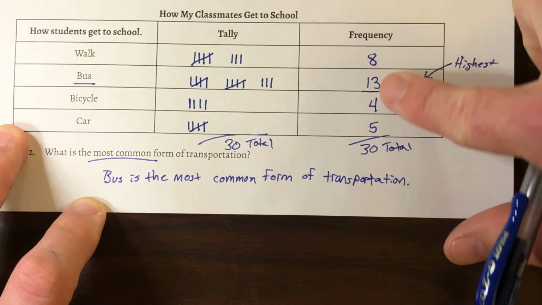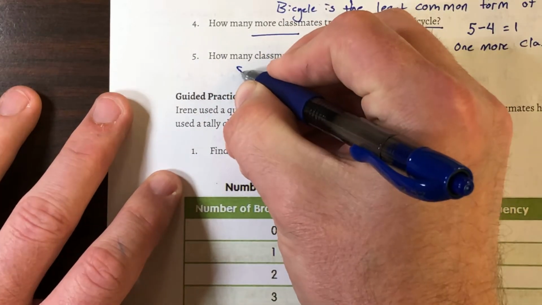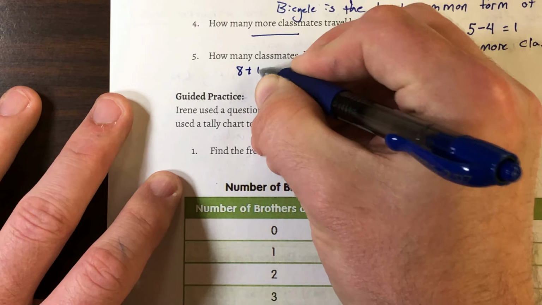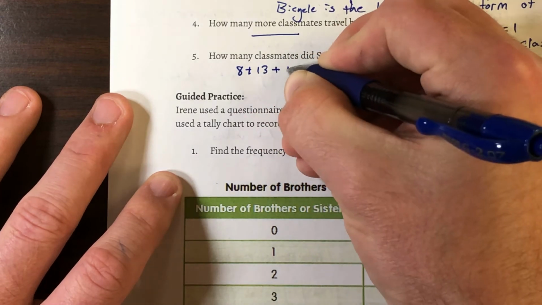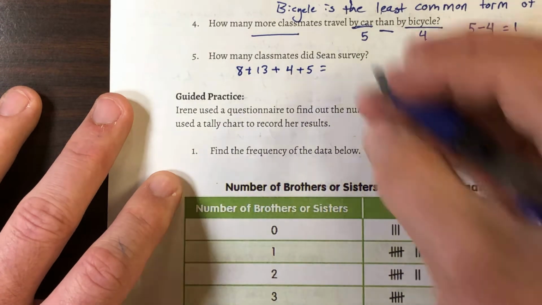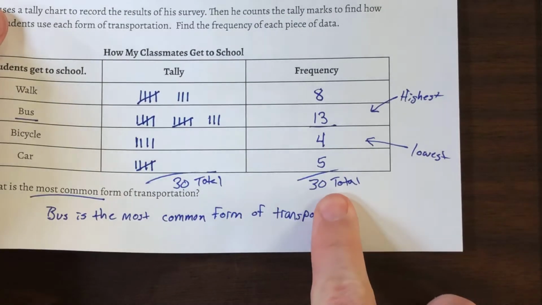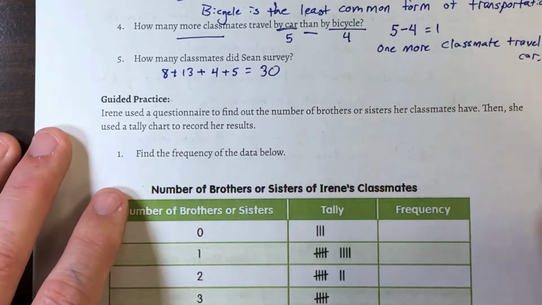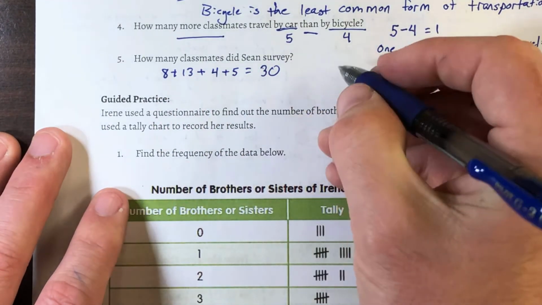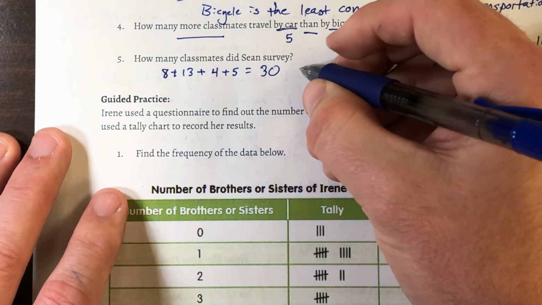So 8 people walked, 13 rode the bus, 4, and then 5. You add those numbers up, 8 plus 13 plus 4 plus 5, and you get the 30 that we came up with earlier. So Sean surveyed 30 classmates.